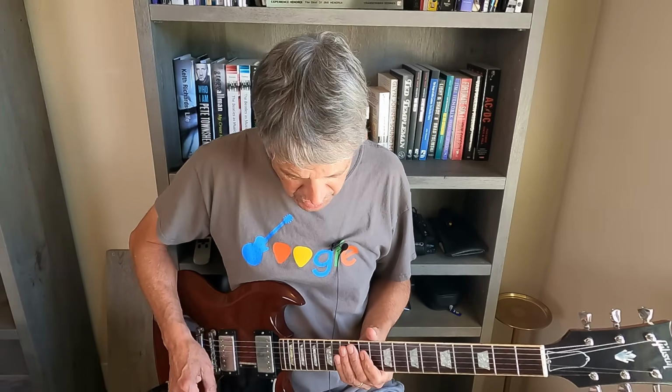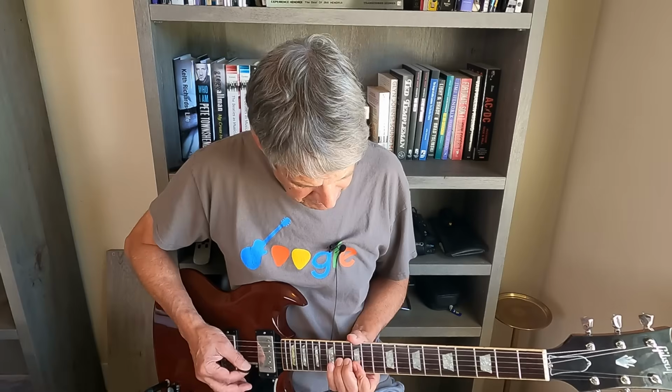Now in Good Times, Bad Times, Jimmy's using the same basic 3-note rhythm, but he's playing them as 16th notes, 4 per beat. 1, 2, 3, 4, 2, 2, 3, 4, 3, 2, 3, 4, 4, 2, 3, 4. So, a bit faster, might be a bit harder to play.